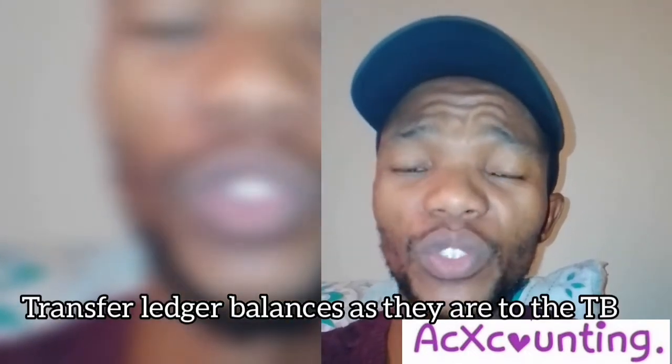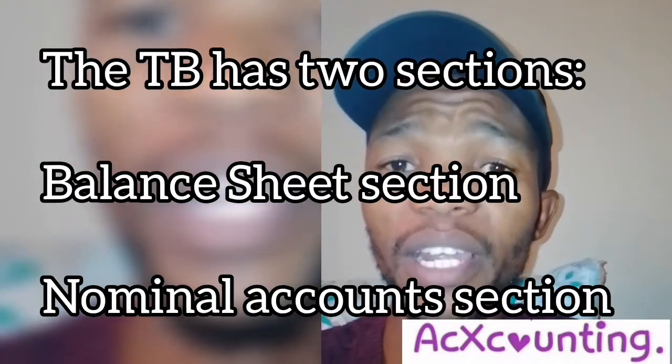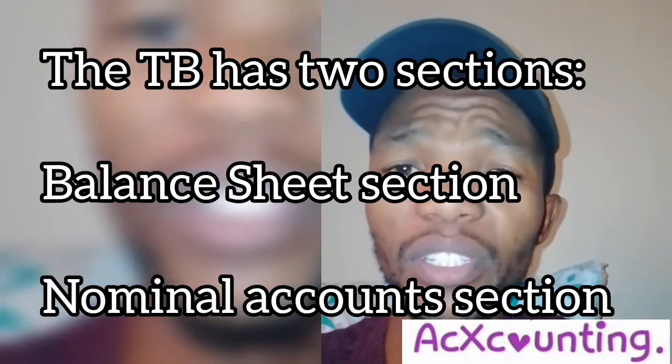Now the trial balance is divided into two sections. You have the first section, which is the balance sheet section, and then you have the second section, which is the nominal account section. So all the items under the balance sheet section need to be recorded in the balance sheet. You take them to the balance sheet. Then all the items on the nominal account section, you take them to the income statement. Now you also need some of the balances from the balance sheet section to calculate some of the items in the nominal account section. So whereas in the income statement you put all the items in the nominal account section, you also need some balances from the balance sheet section to calculate some of the amounts.